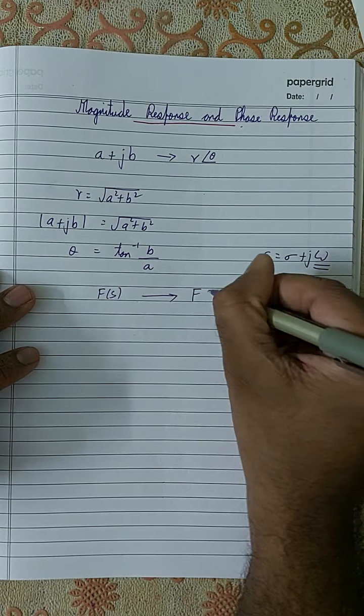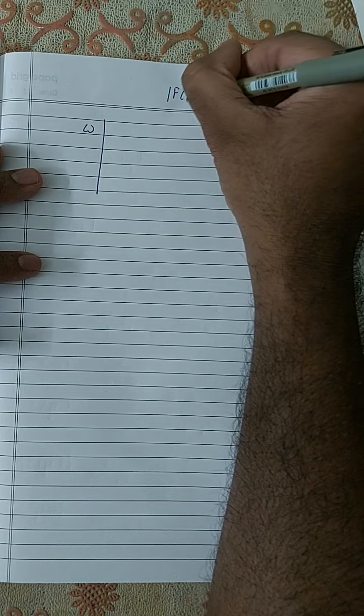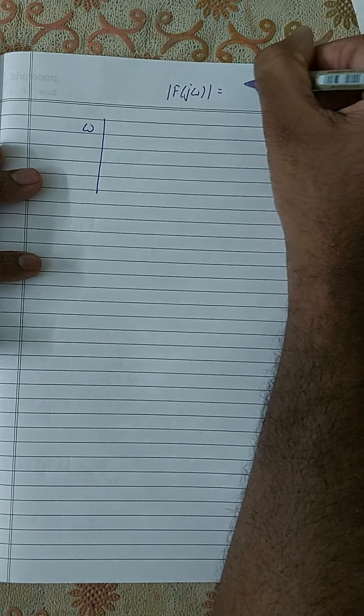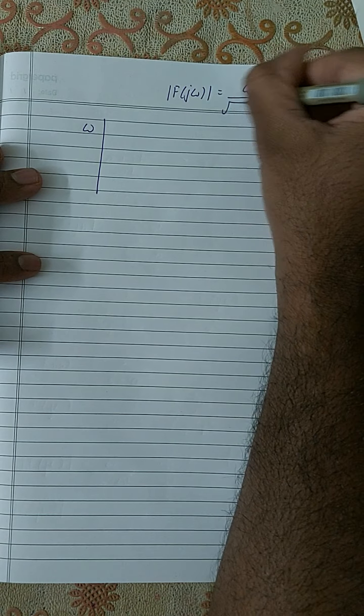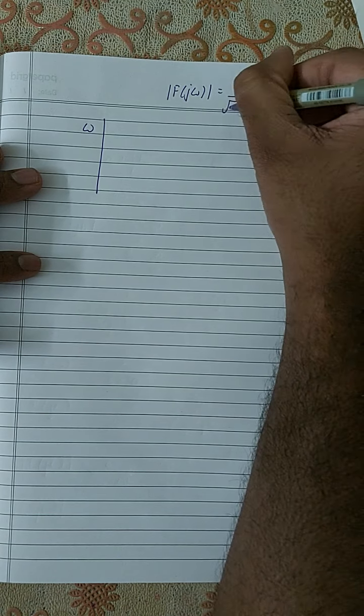So now we are going to plot these values for different values of omega. You can use different values of omega. Let me write the equation again. The magnitude response f of j omega is equal to the value I got, omega by root of 100 plus omega square. This is the equation I got. So this is omega and this is the magnitude f of j omega.